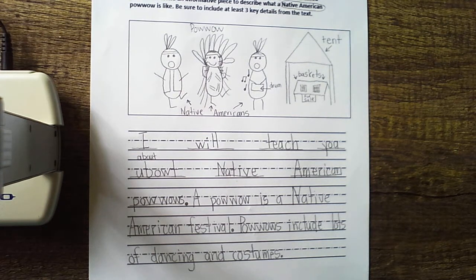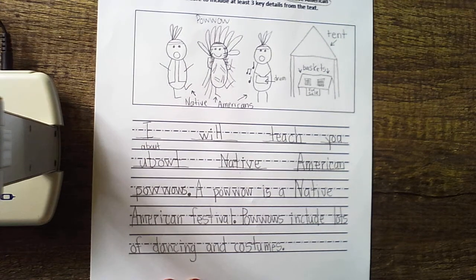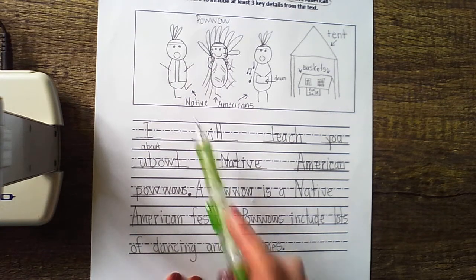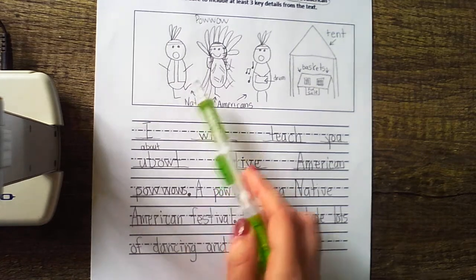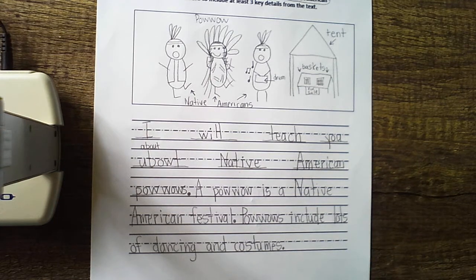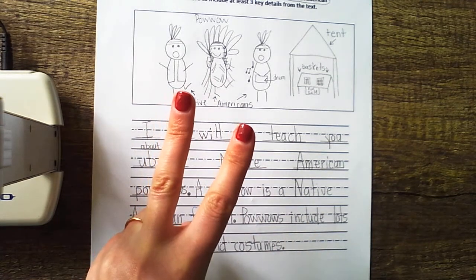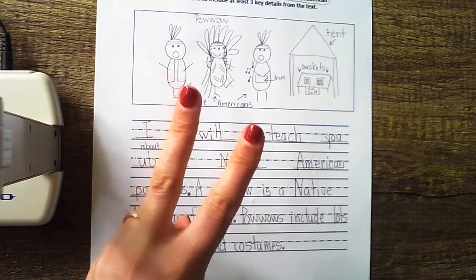I already included 2 details or 2 facts. Let's read them. A powwow is a Native American festival. It's important that we first teach our reader what a powwow is. Let's keep reading. Powwows include lots of dancing. Oh, hey, look, we put that in our teaching picture. And costumes. Oh, hey, look, something else we put into our teaching picture. So I've already taught them 2 things about Native American powwows. They are festivals, and they have lots of dancing and costumes.